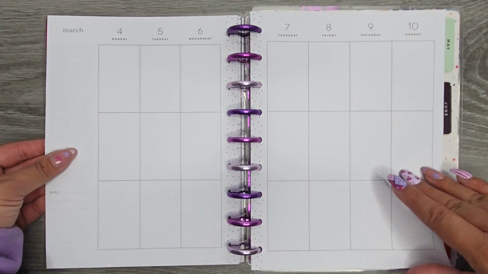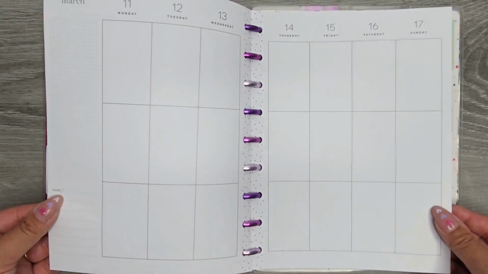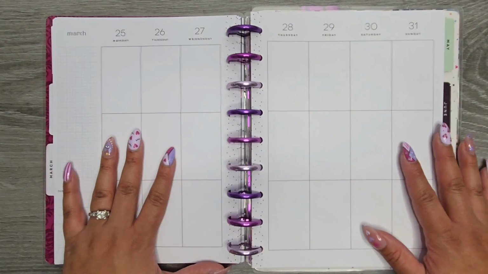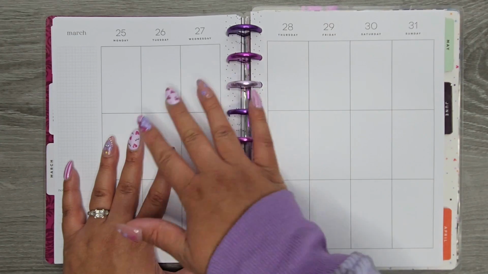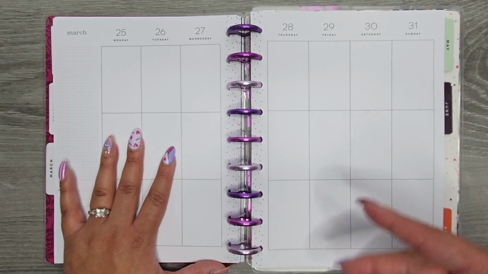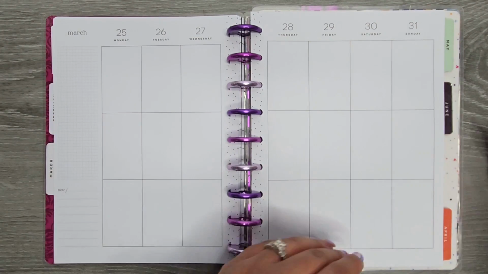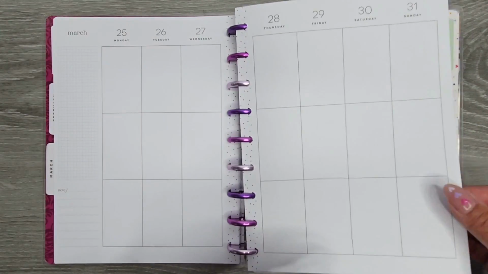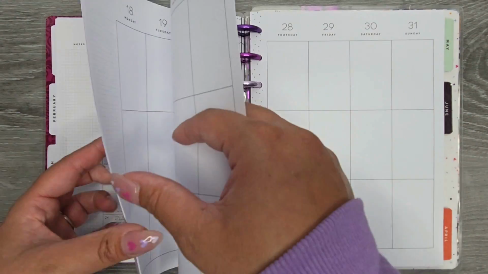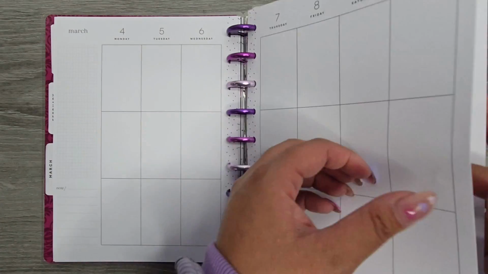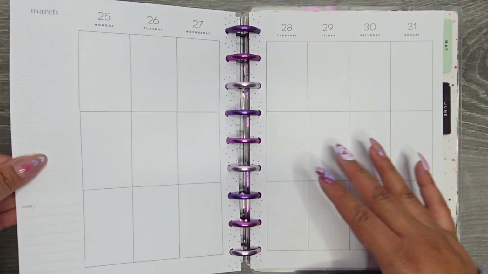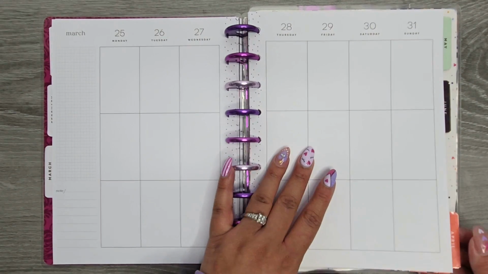If I go into here, we have week 1, week 2, week 3, and finishing out week 4, because we were able to finish out with 4 weeks and have 28 days in here, at least up to 28 days. So now there's no extra spreads in here. So we had 4 weeks worth of spreads in this one. So 1, 2, 3, and 4. Now we go into April.